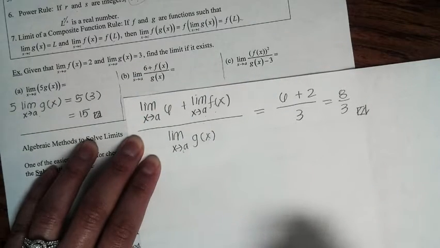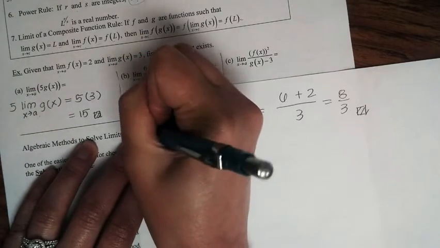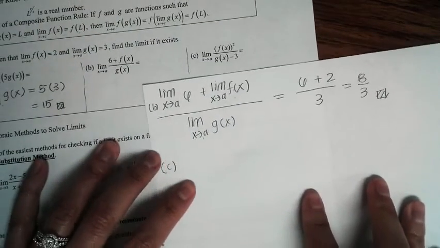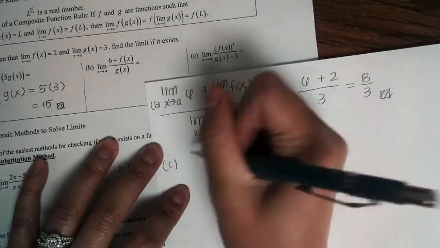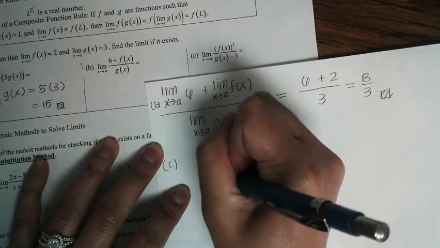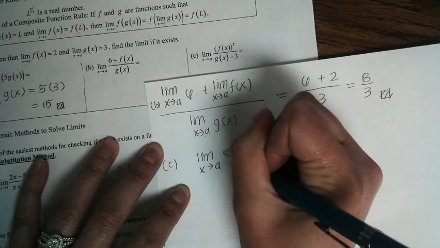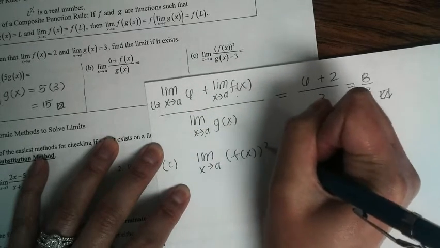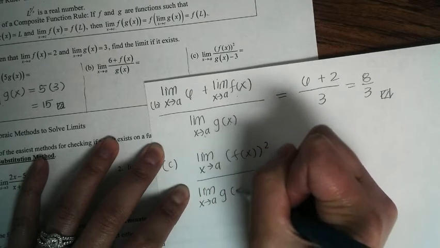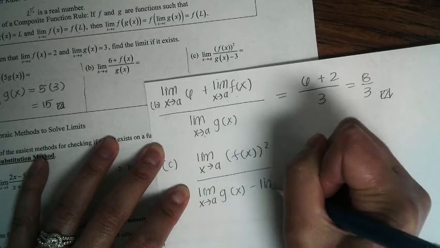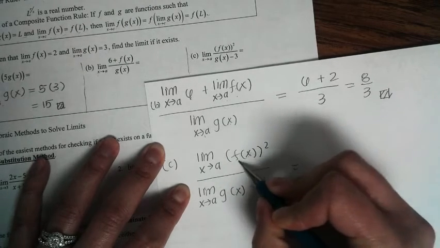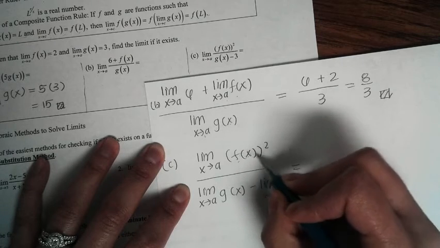Now let's look at C. So now for C, what are we going to do? Well, in the same way, let's use the properties. So you have that this is the same as saying the limit when x goes to a of f of x squared, divided by the limit when x goes to a of g of x minus the limit when x goes to a of 3. So this one you can tell me, oh, so it's only the number squared.